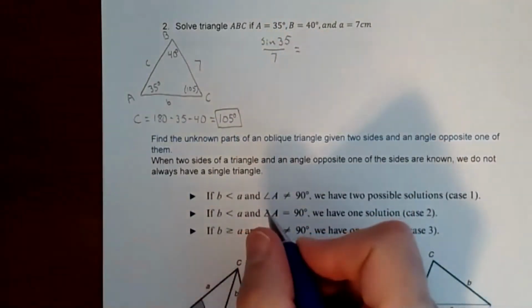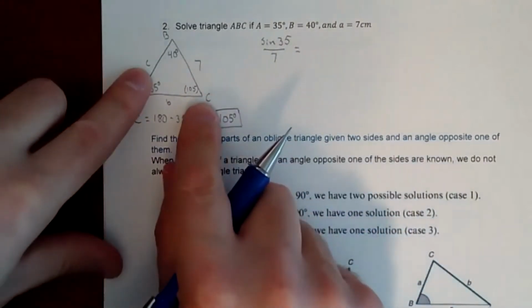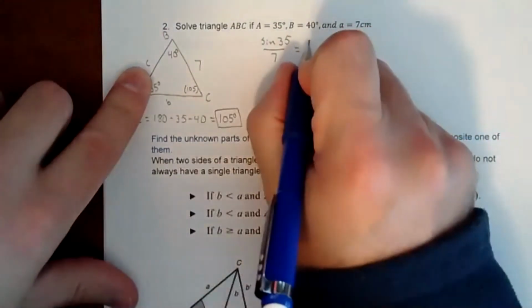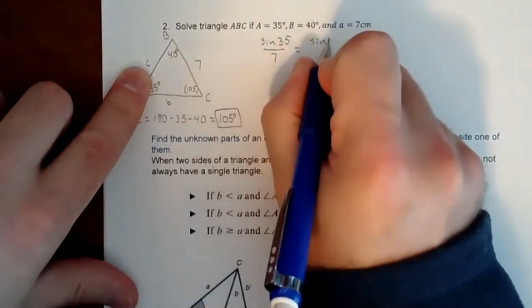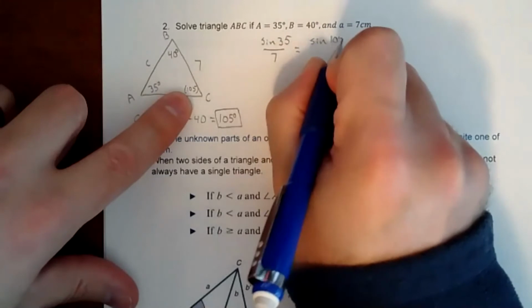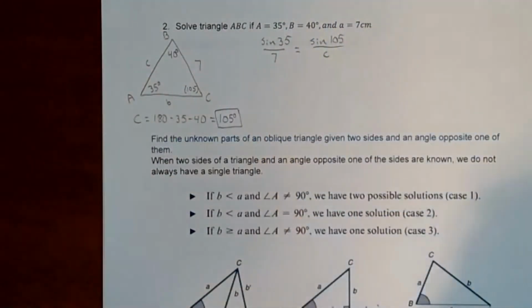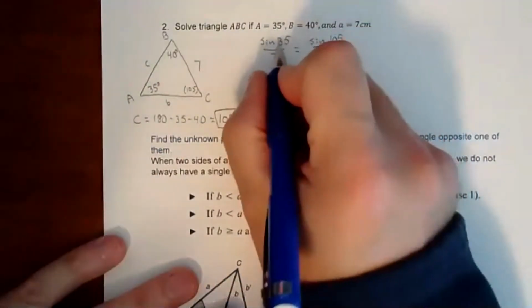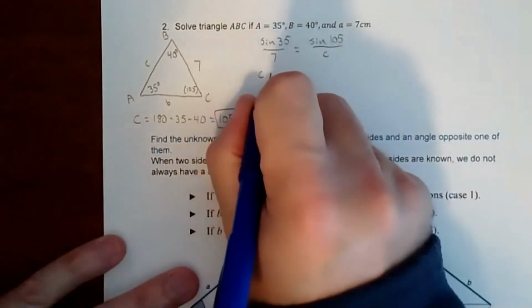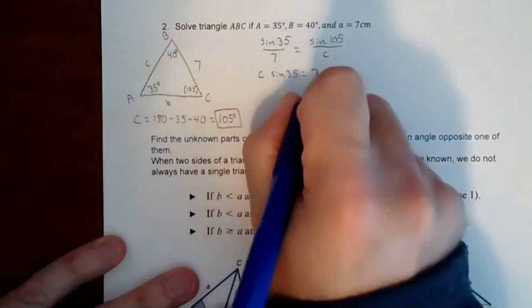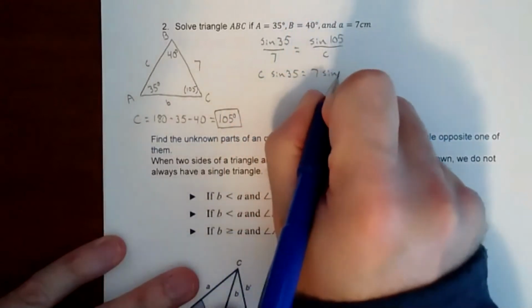And then we can just pick whatever. So let's say we do C, since we know that's supposed to be the largest. So we'll do sine of C, which is 105, over little c, because we don't know what it is. So cross multiply: C times sine of 35 equals 7 times sine of 105.